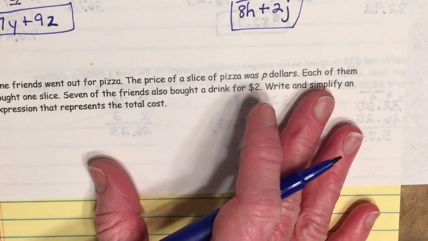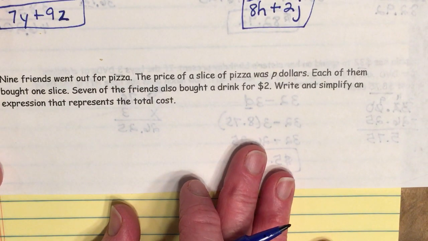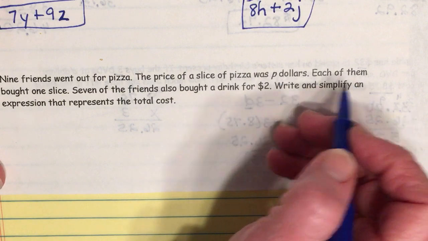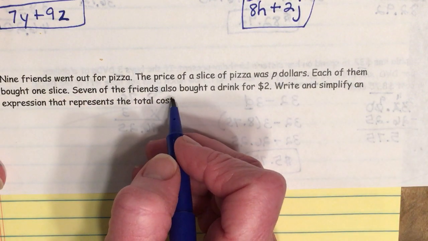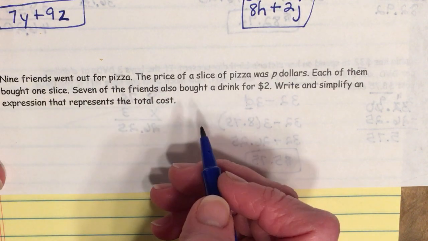And then number 16 says 9 friends went out for pizza. The price of a slice of pizza was $P. Each of them bought 1 slice. 7 of the friends also bought a drink for $2. Write and simplify an expression that represents the total cost.